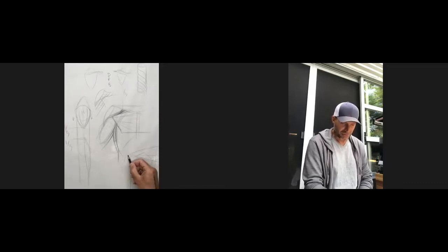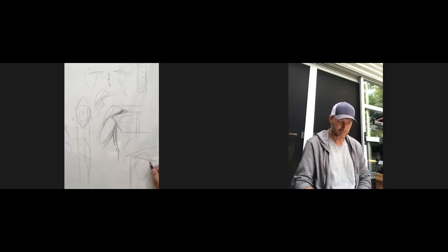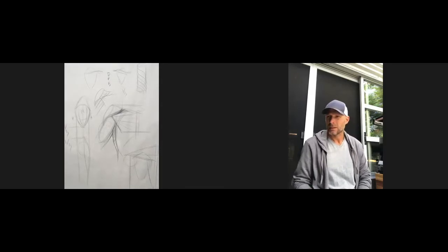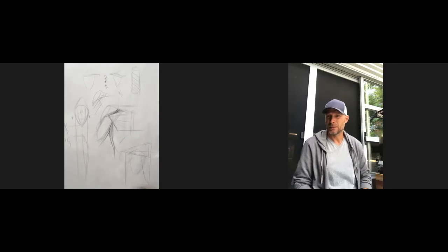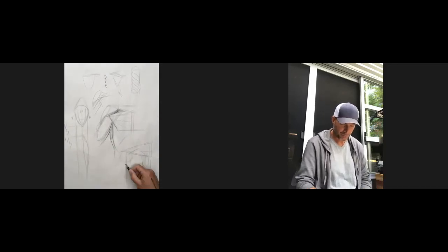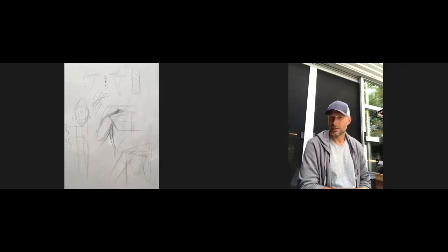So there's my scapular spine. My trapezius is doing something like this. Basic arm is doing that.